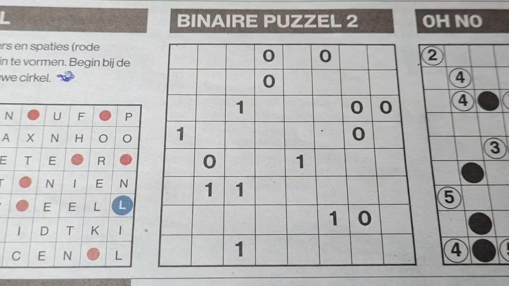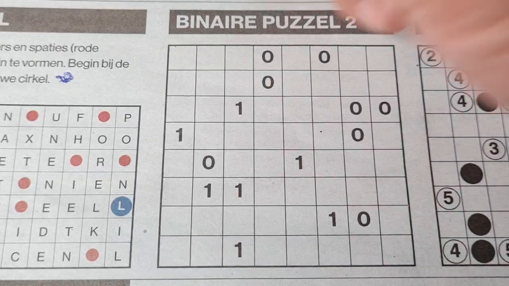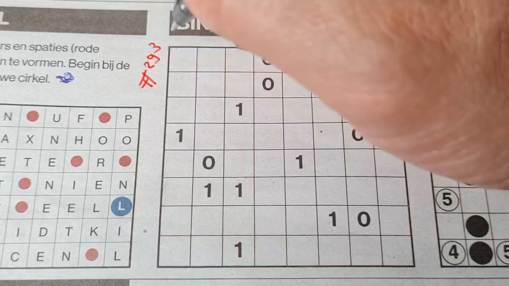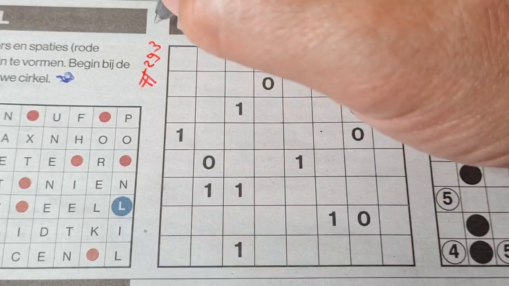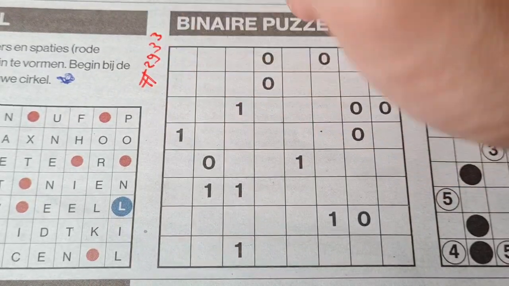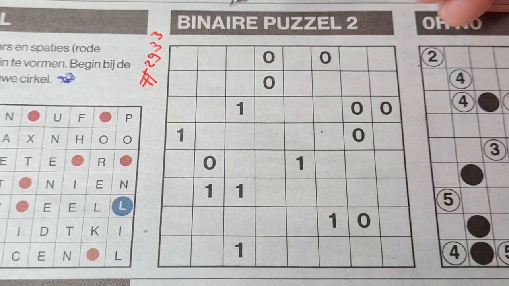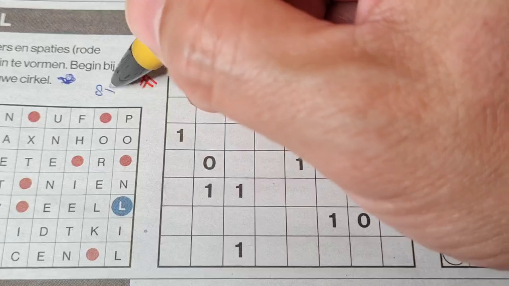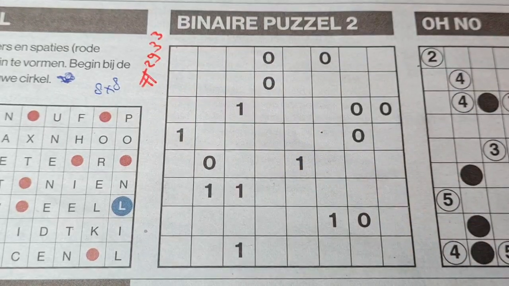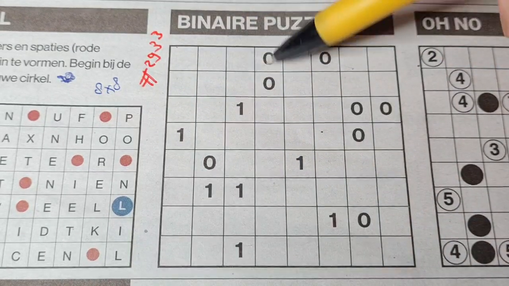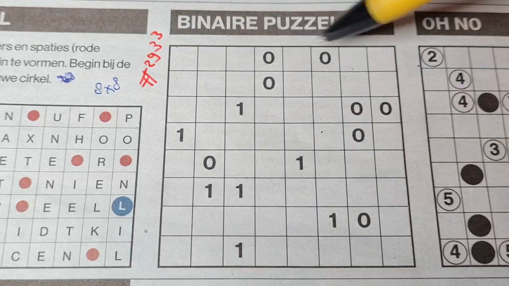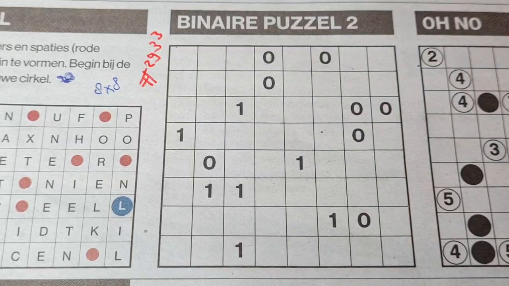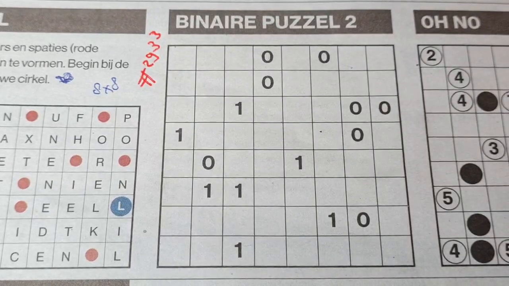So this will be the third puzzle, and it will be number 2933. Yes, 3. What kind of binary puzzle is this one? 1, 2, 3, 4, 5, 6, 7, 8. It's an 8 by 8 binary puzzle. That means in a row or in a column there are always 4 O's and 4 ones. Alright, so let's get started.